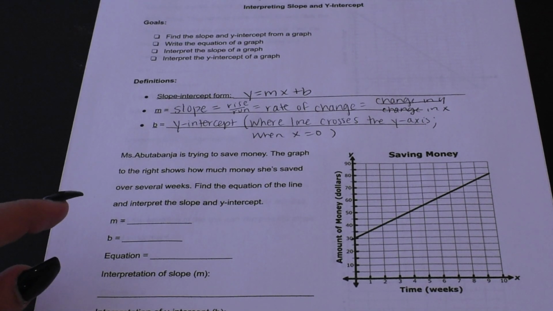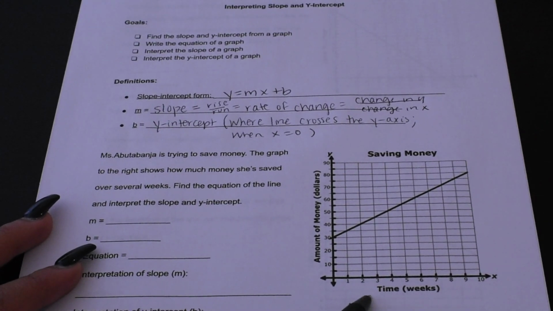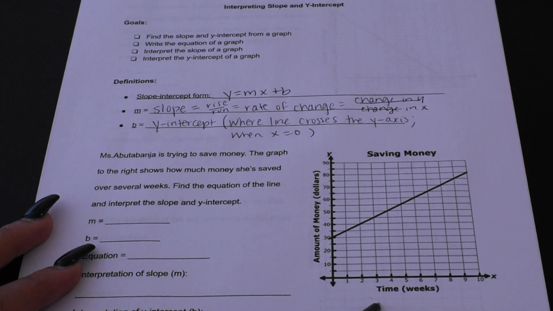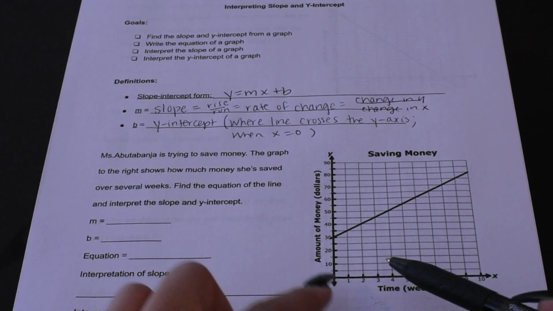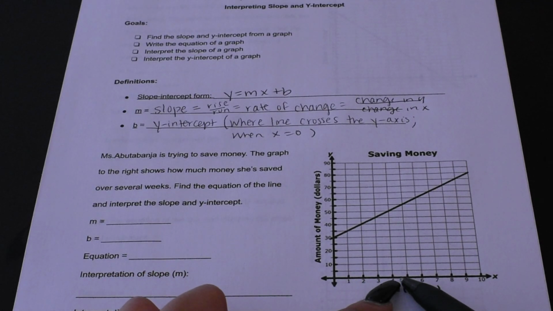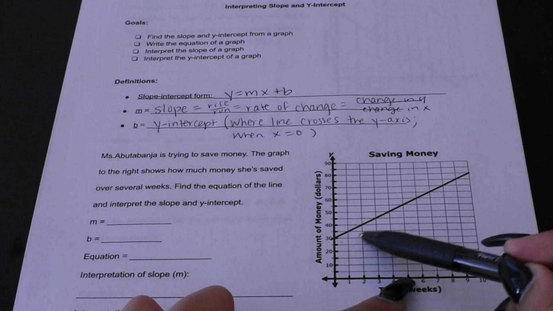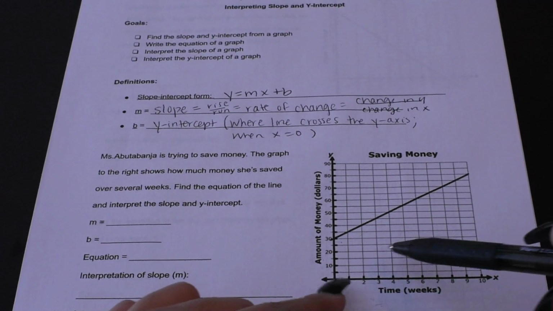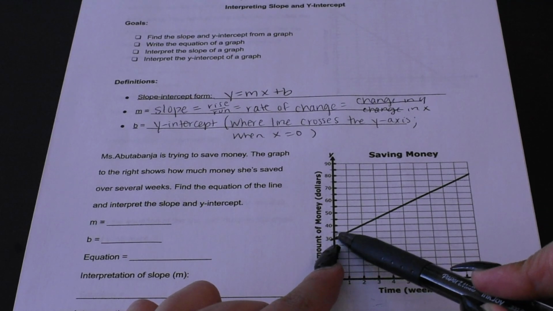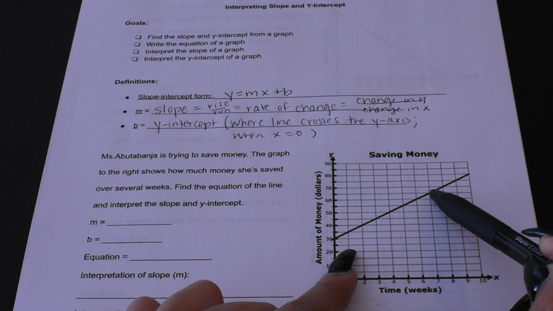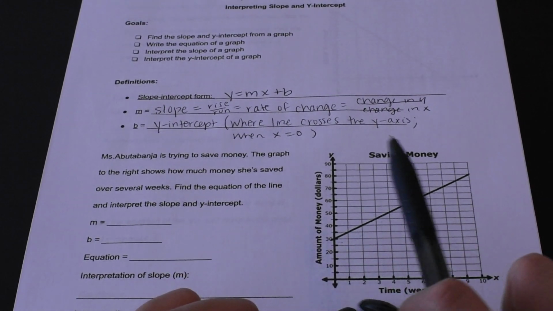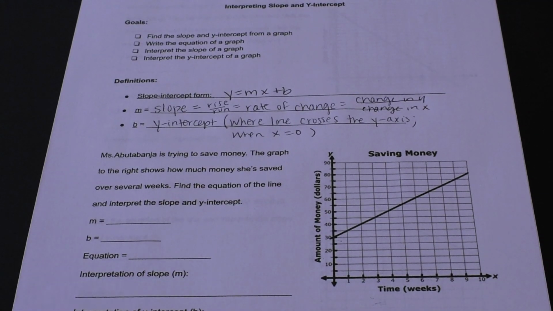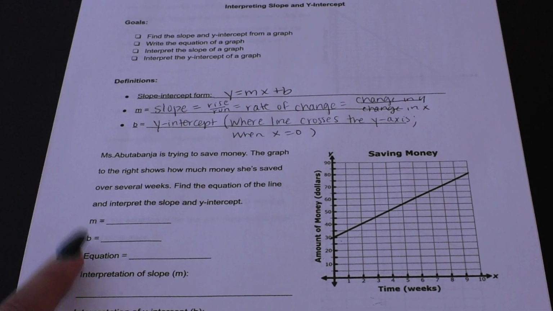First thing I want us to notice is that on my x-axis, I have time. On my y-axis is amount of money. So as time is increasing, my amount of money is also increasing. As the weeks go by, the money I have saved up is also increasing. So as x increases, so does y. All right, so back to my y-intercept, my b.